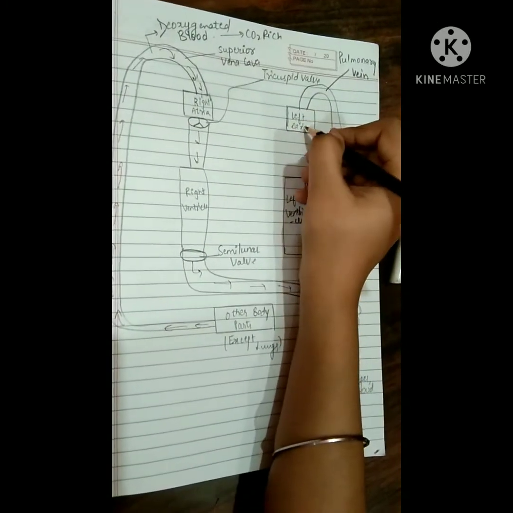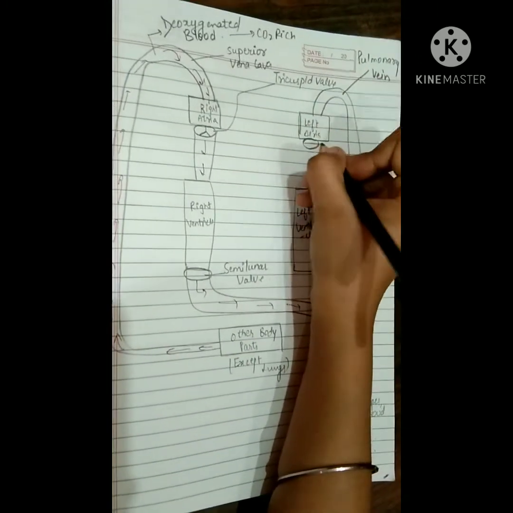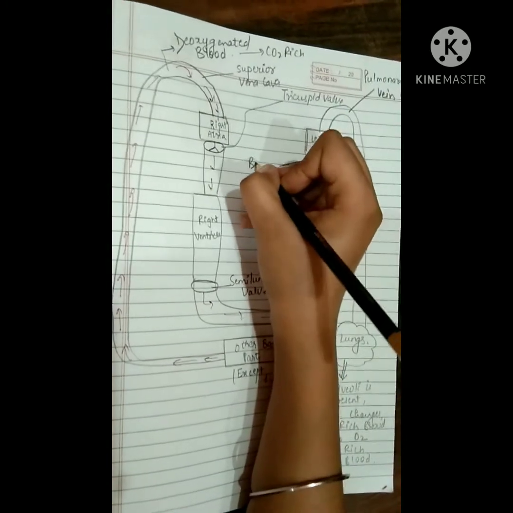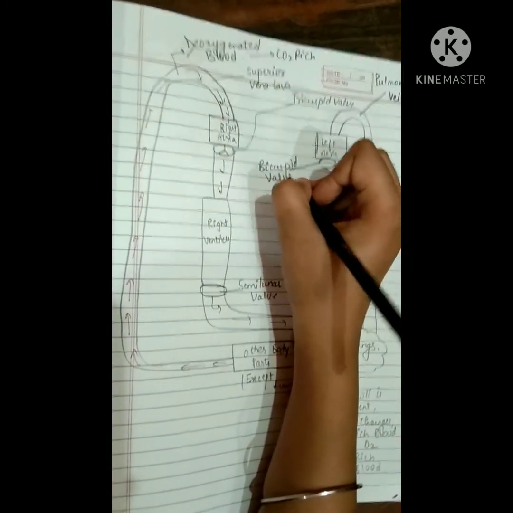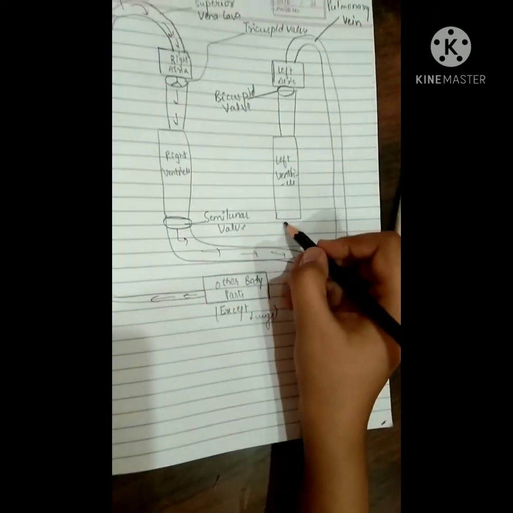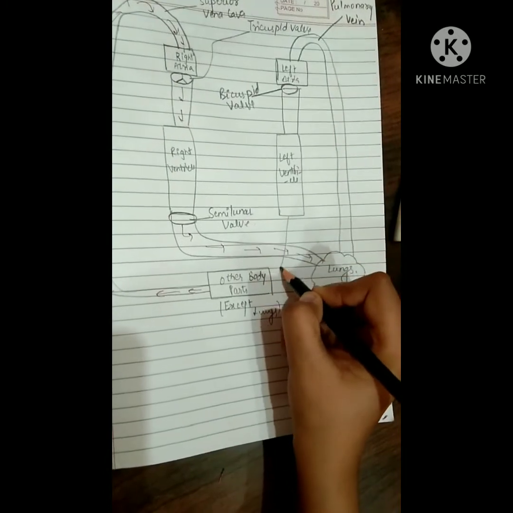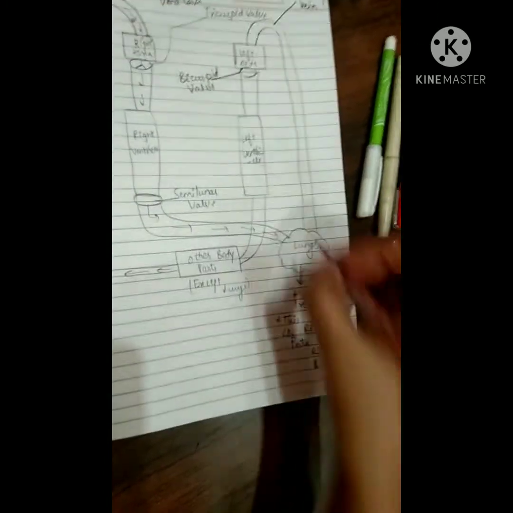From the left atrium, a valve is present, which is the bicuspid valve. Now blood is sent to the left ventricle, and through the aorta, blood is sent to other body parts.